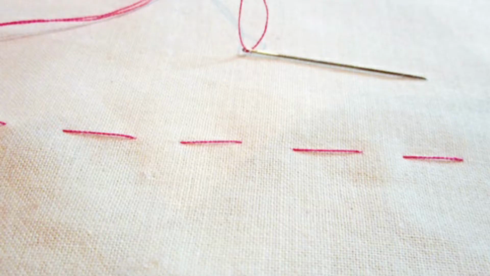The next word is basting. Basting is basically a holding stitch or a temporary stitch used to either hold pieces together or make sure that pleats are in the right place. It's made by stitching, either by hand or using a machine, and that's what a basting stitch is.